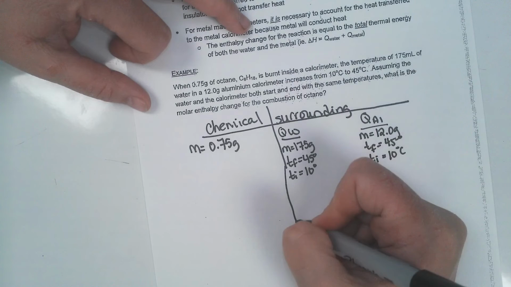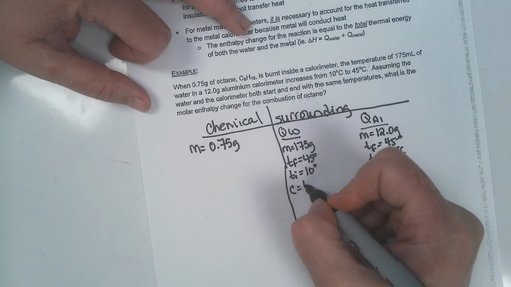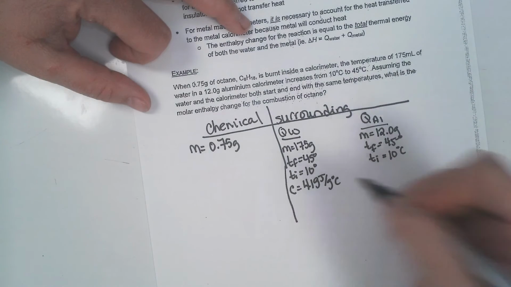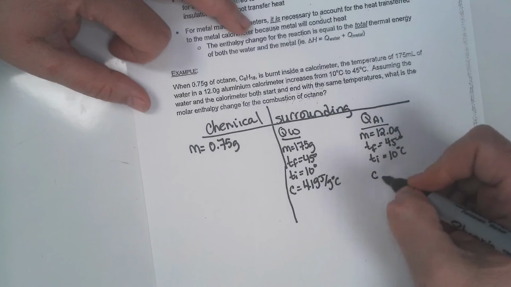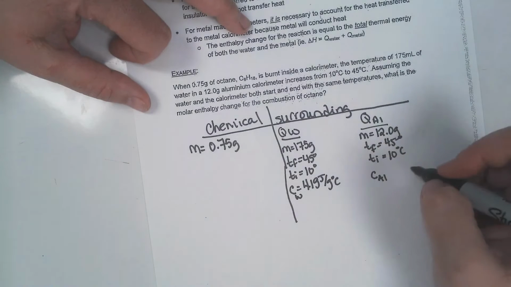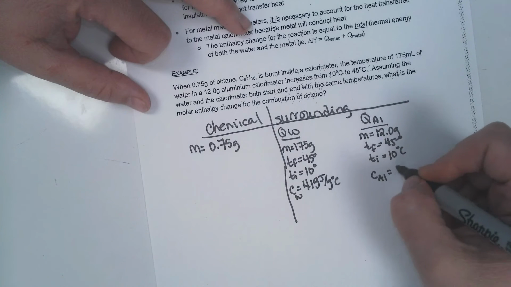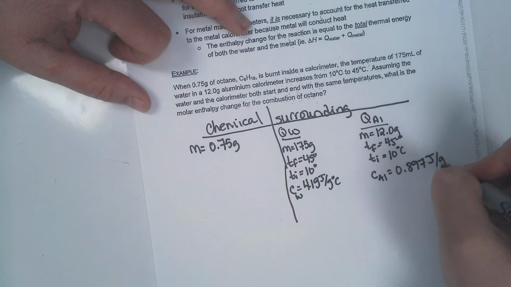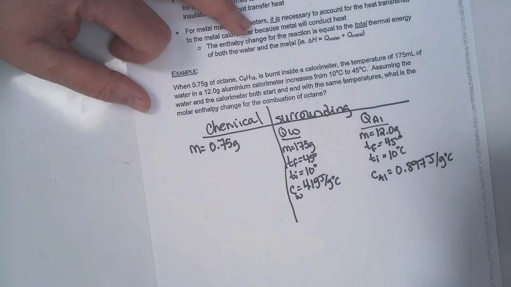The other piece of information that we need is the specific heat, so 4.19 joules per gram degree Celsius. And over here for aluminum, this is water. It is going to be, from your data booklet, 0.897 joules per gram degree Celsius.